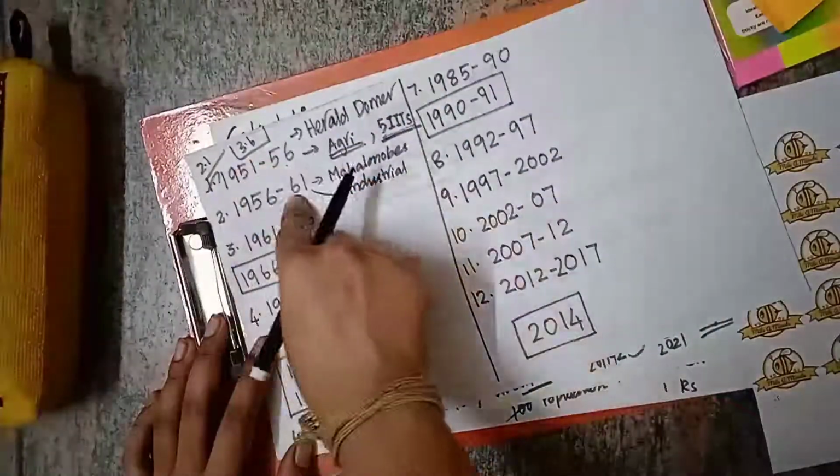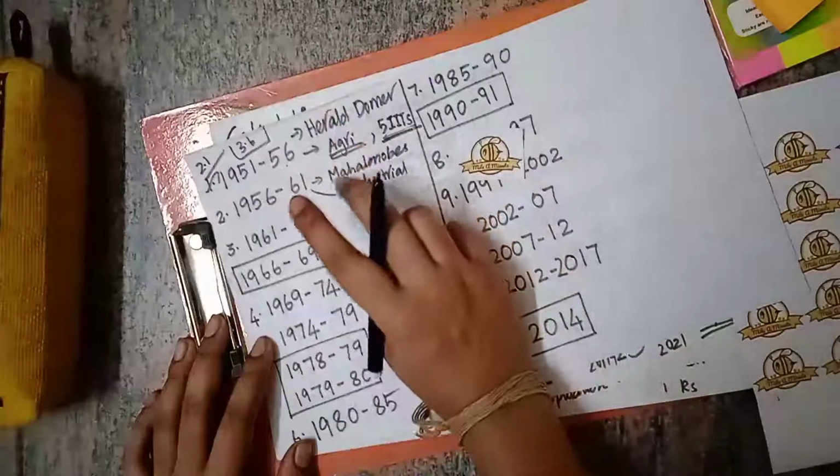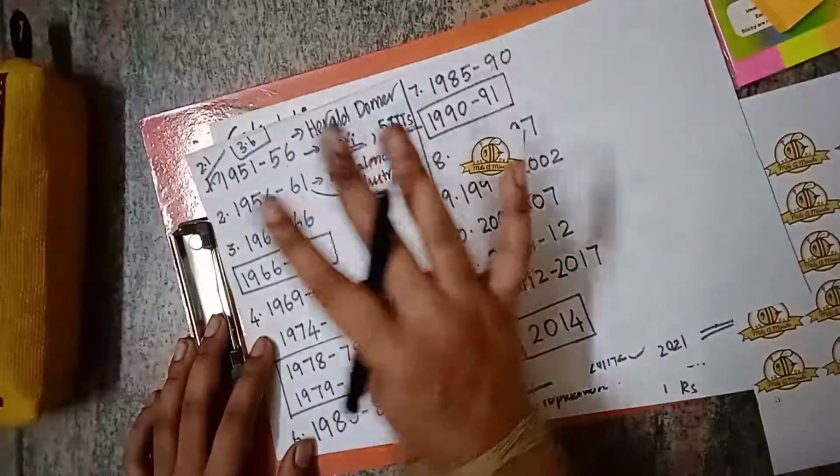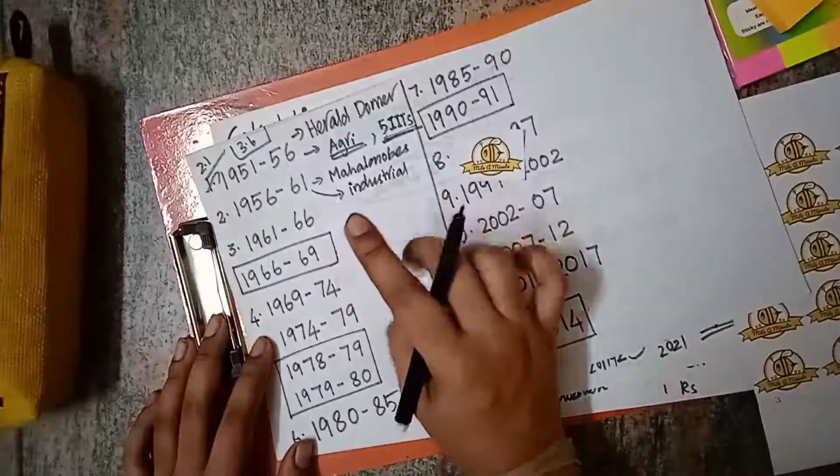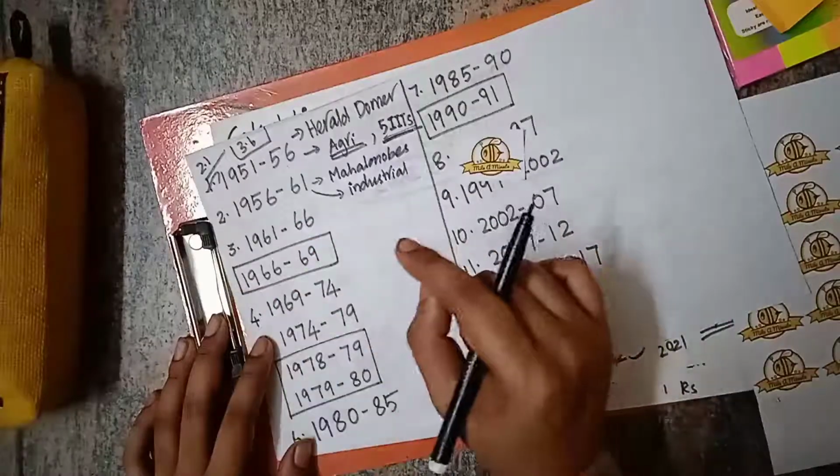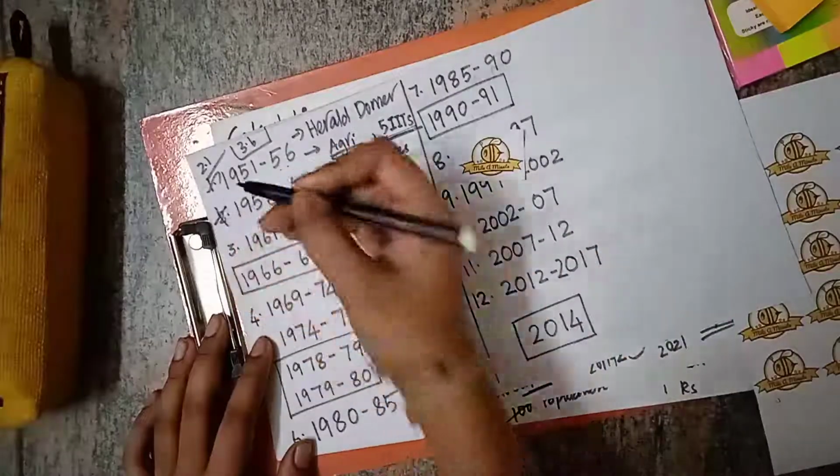The target for the 1956 to 61 second five-year plan is 4.5%, but we have achieved only 4.3%, which means that we have not achieved it, but it is close.